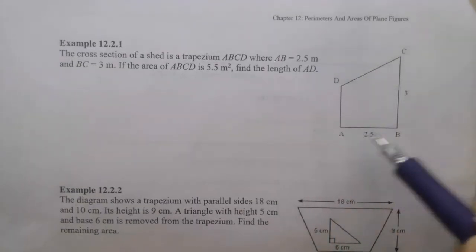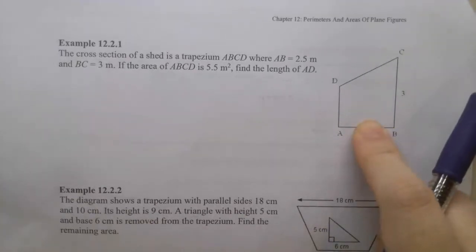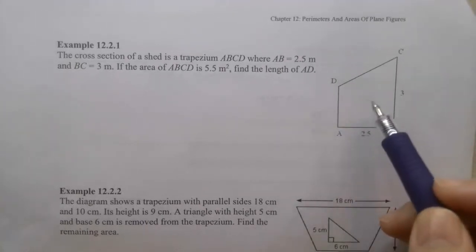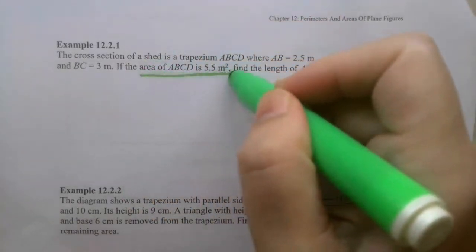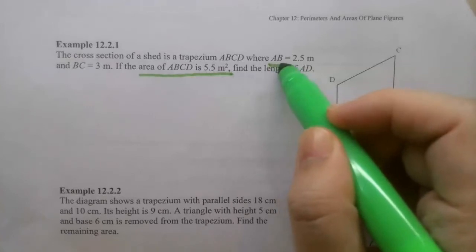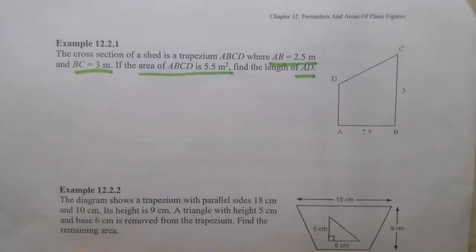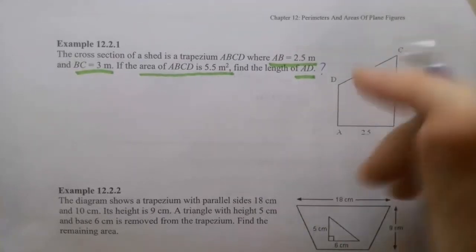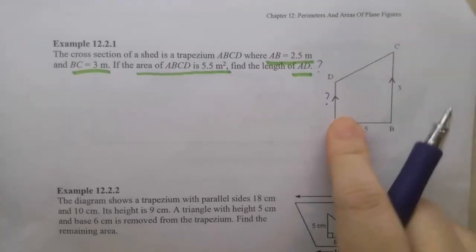So all the information is already given in the diagram here. Now instead of finding the area, the area is given to you. The area of the trapezium is given, AB is also given, BC is also given, and you are now supposed to find AD. Your job is to find AD. You realize that the two parallel sides, one of them is AD, which is the one that you're supposed to find.